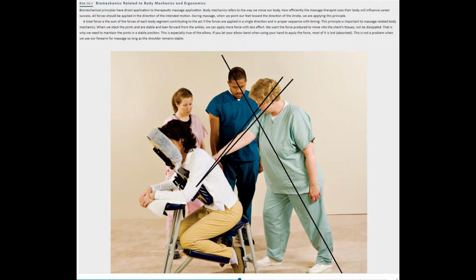A total force is the sum of the forces of each body segment contributing to the act if the forces are applied in a single direction and in proper sequence with timing. This principle is important to massage-related body mechanics. When we stack the joints and are stable and lean forward from the ankles, we can apply more force with less effort. We want the force produced to move into the client's tissues, not be dissipated in our own joints. That is why we need to maintain the joints in a stable position.